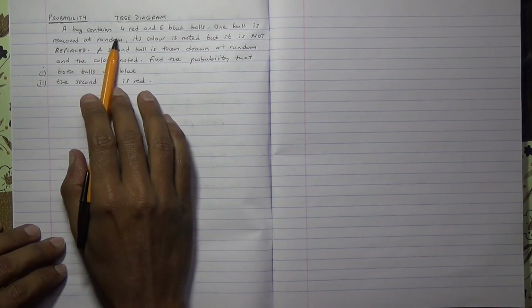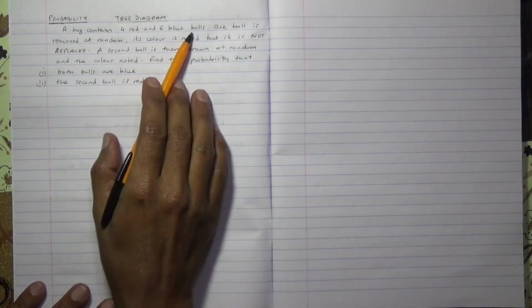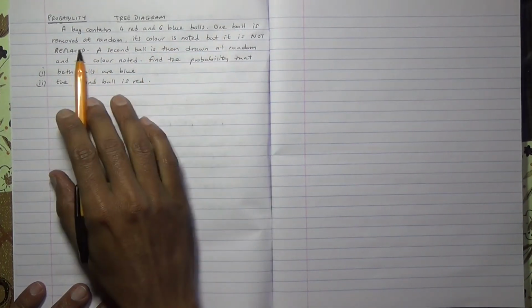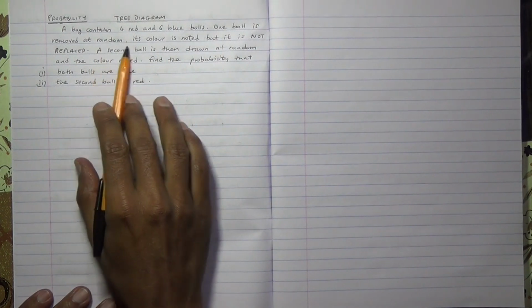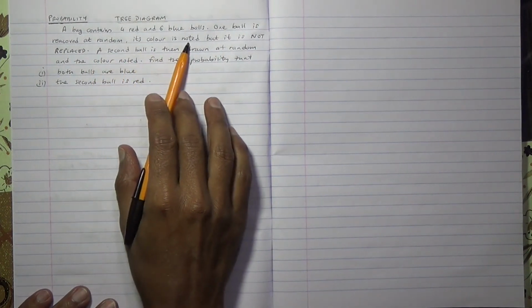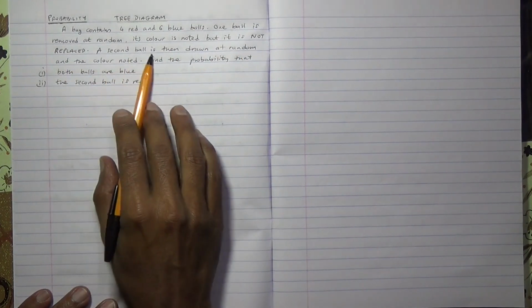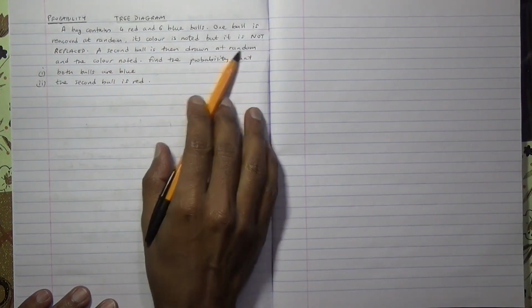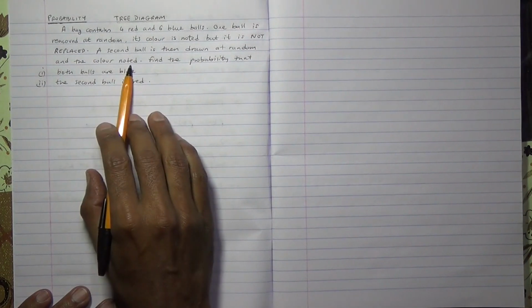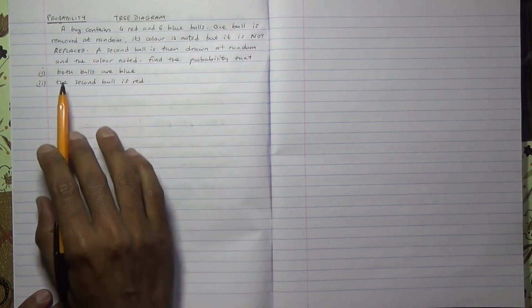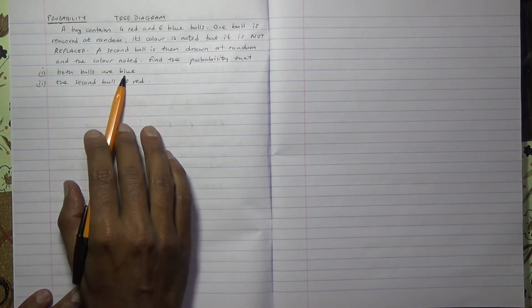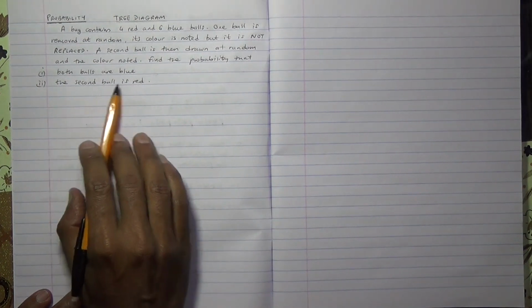Okay, still on probability, and this time we're going to look at a tree diagram. A bag contains 4 red and 6 blue balls. One ball is removed at random from the bag, its color is noted, but it is not replaced. A second ball is then drawn at random, and the color noted. Find the probability that both balls are blue. The second ball is red.